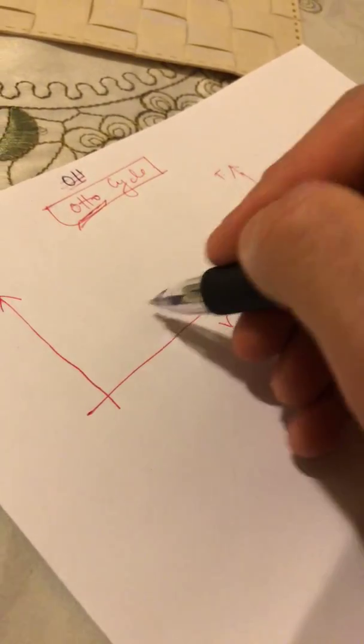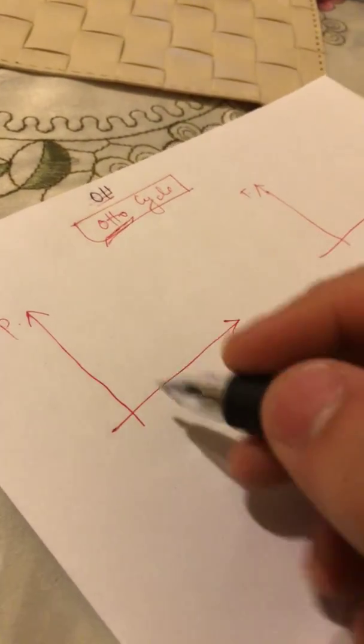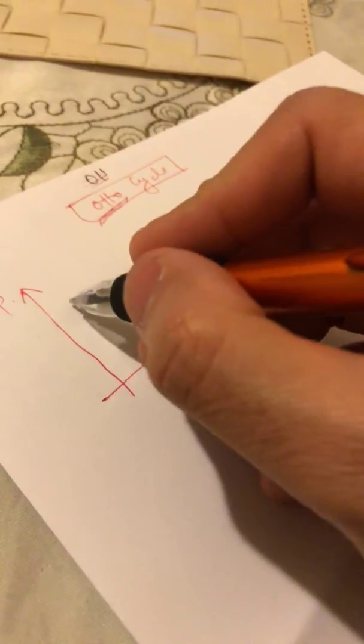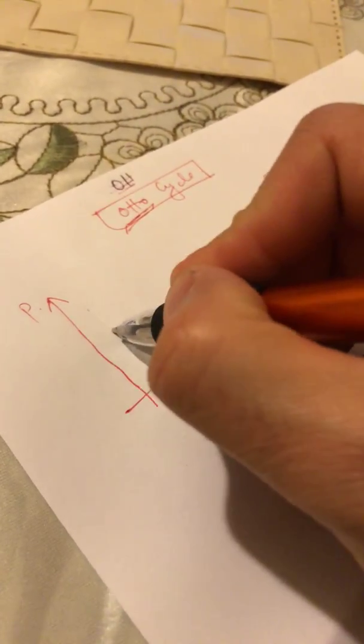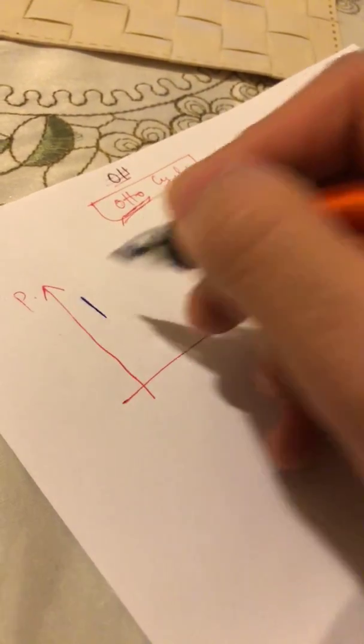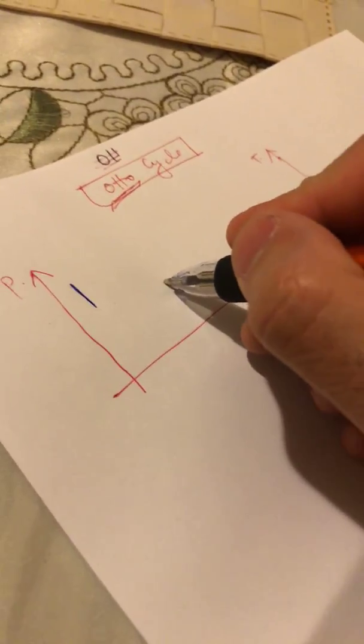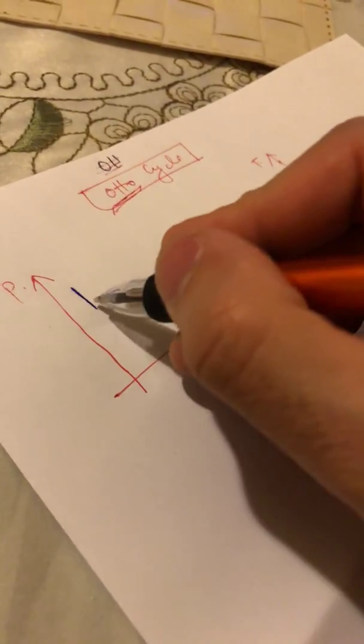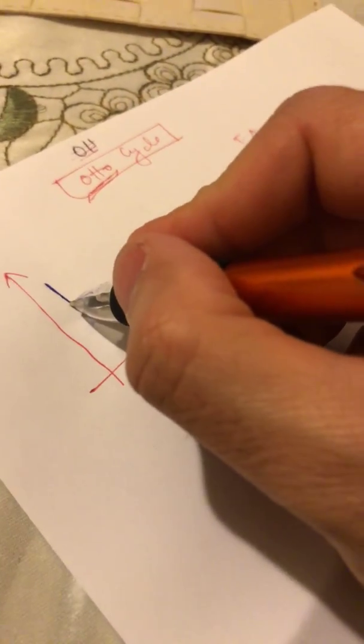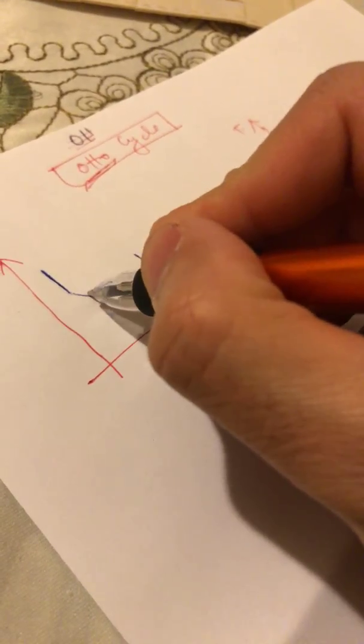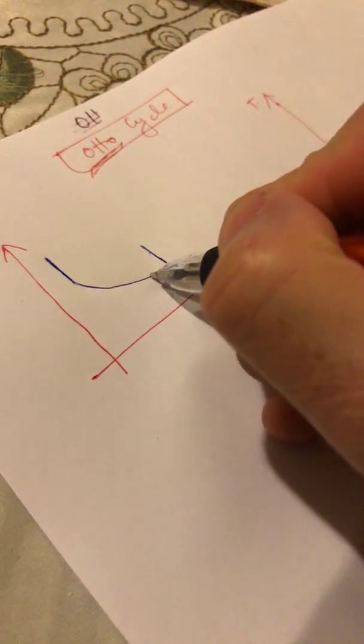For the Otto cycle, the easier way to remember is just make a line like this, draw a straight line, and then make another straight line slightly below that, and then join these two ends.